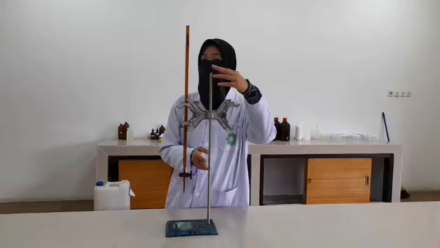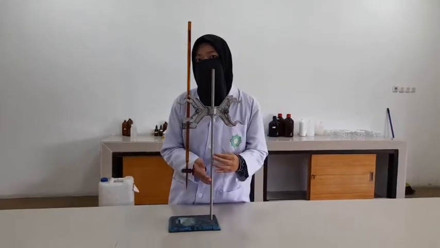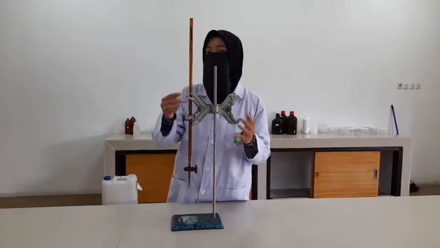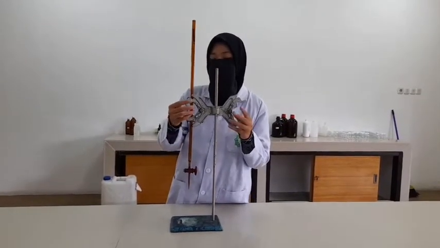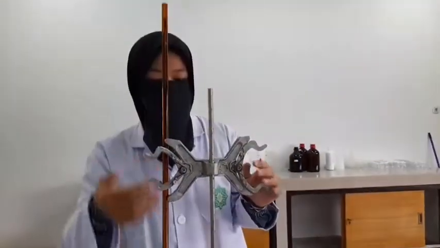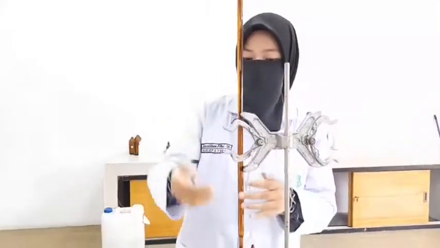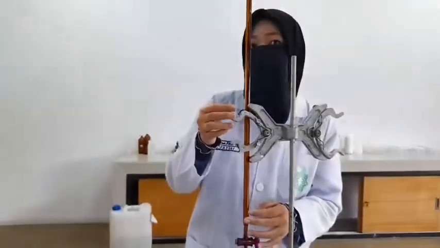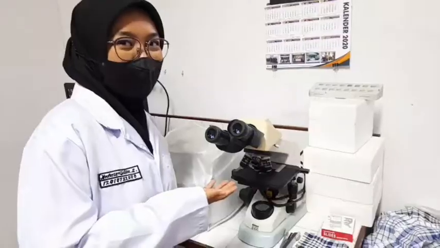Ring stand supports the Bunsen burner, iron ring, pipe stem triangle, and other items, often while heating a substance. Clamp is used to attach test tubes and other glassware to the ring stand. Burette is used in titrations to measure precisely how much liquid has been delivered.